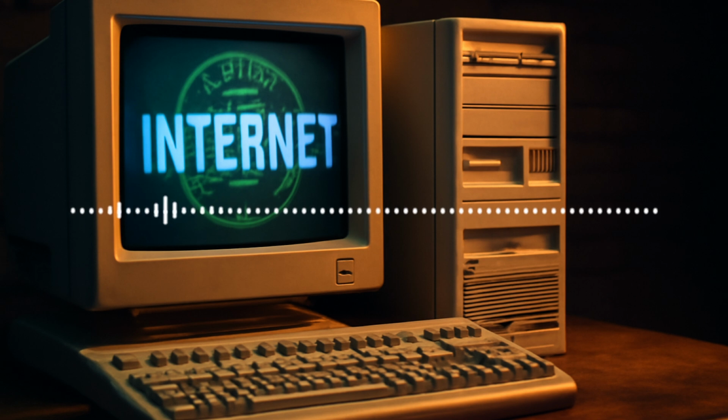In the 1960s, computers were big, expensive, and very slow. They were also isolated from one another, which meant you couldn't easily share data between computers. But some smart people started to ask, what if we could connect computers together? What if we could share information across long distances, just like we share information in a room? This is where the story of the internet begins.